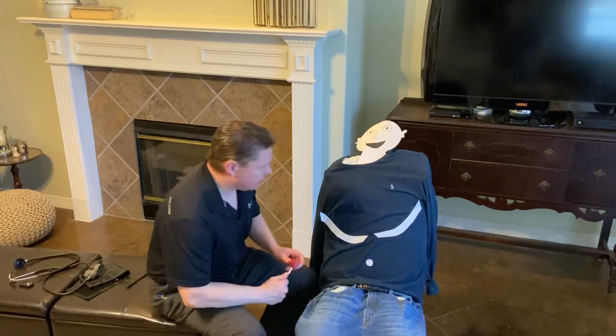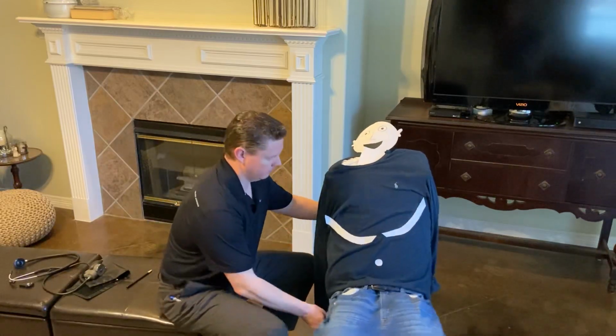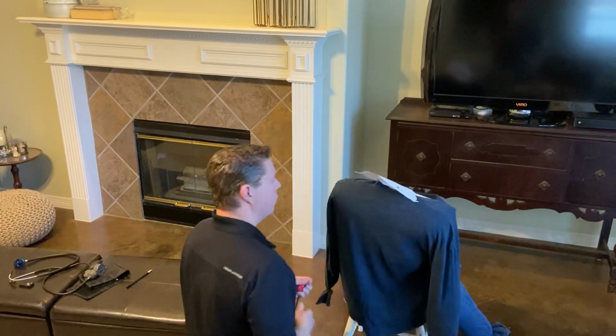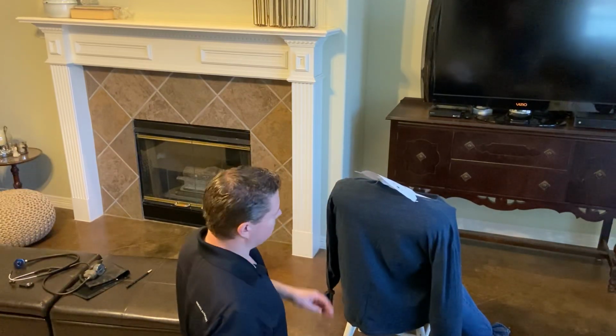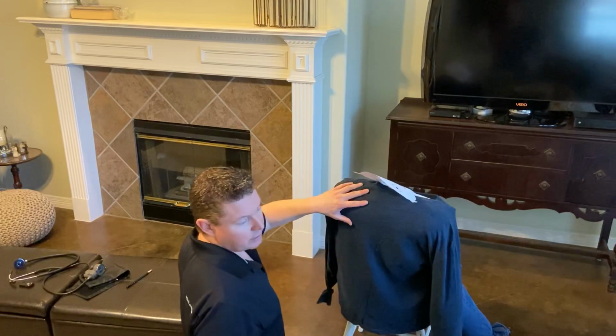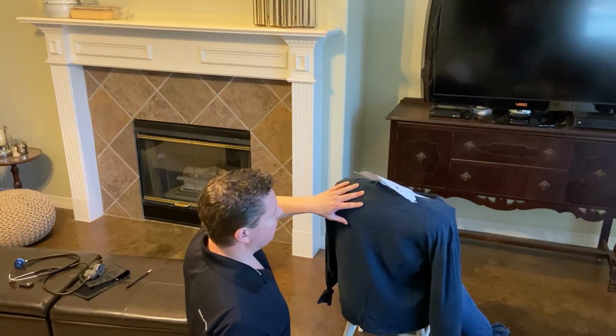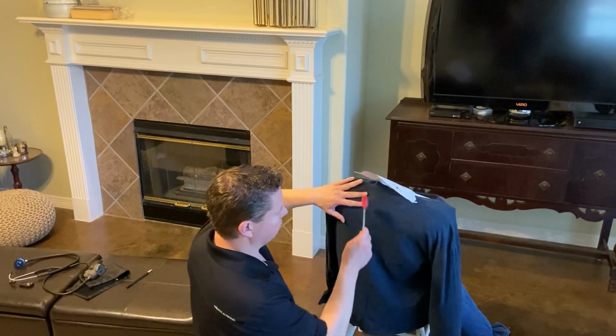We'll move on to percussion. Now, with percussion, I'm going to start with general percussion. You're going to feel some tapping on your back. You just relax for me. I should hear resonance. If I hear dullness, that could be a sign of consolidation from pneumonia. Hyperresonance, alveolar distension from emphysema.